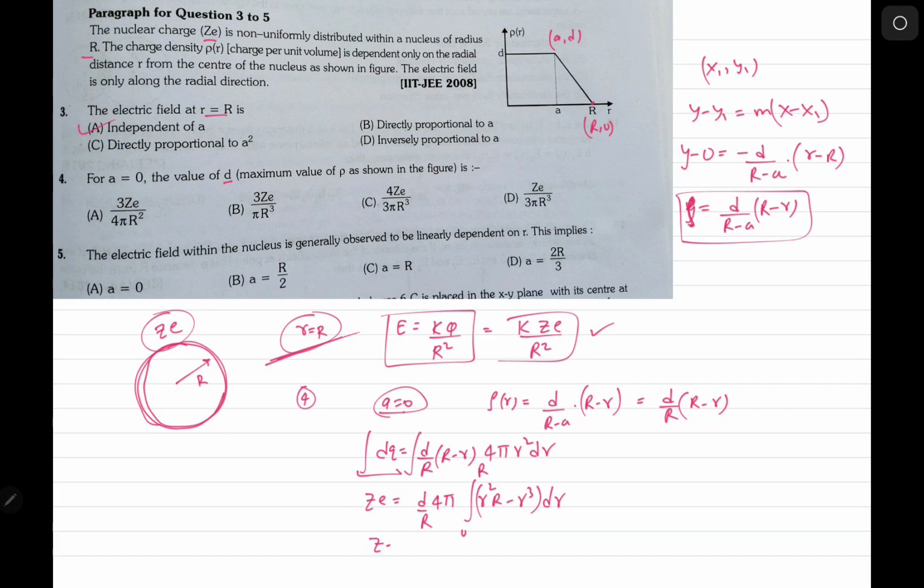Now we integrate it. Ze is equal to d by R, 4 pi, and it will come as R cube by 3. I'm putting in the limits. You just integrate it, put the limits, and then you check. So after putting the limits and taking the LCM, you'll get R to the power 4 by 12.